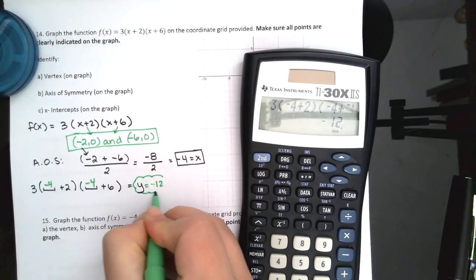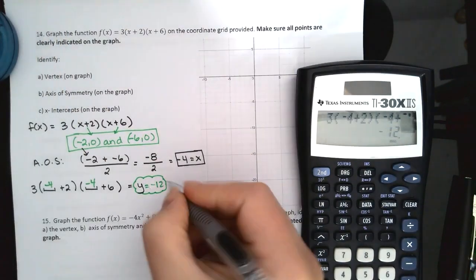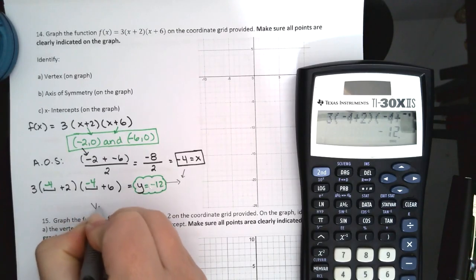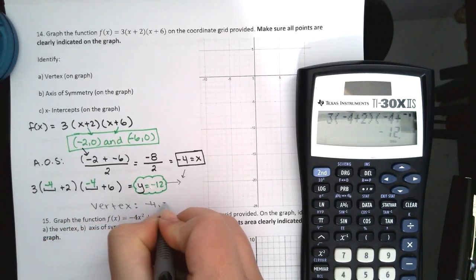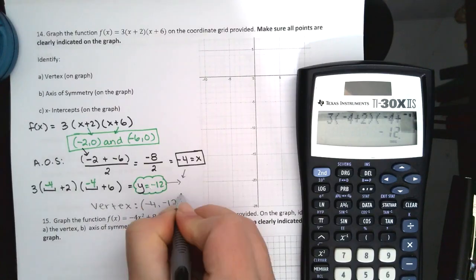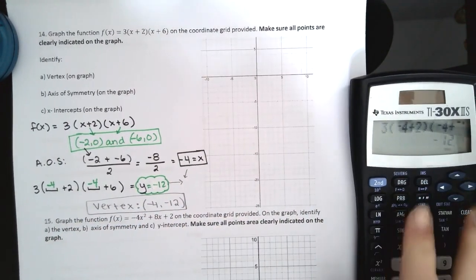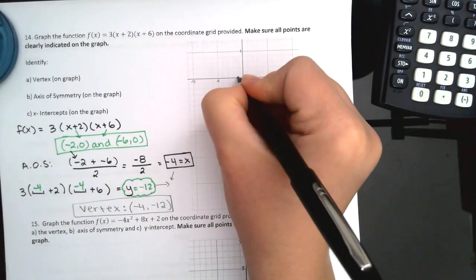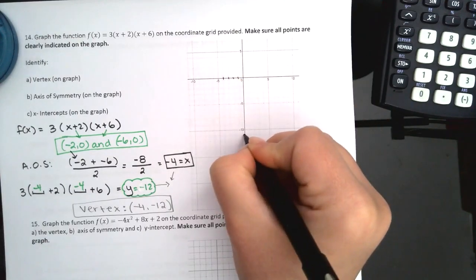Thinking bubble, because this does not answer any sort of question, but it is part of our vertex when we combine it with our x value. We get negative 4 comma negative 12 as our vertex, and our vertex is going to be the third point that we need to graph. Let's start with the vertex. We got negative 4 and negative 12.